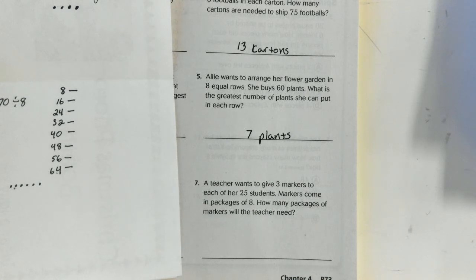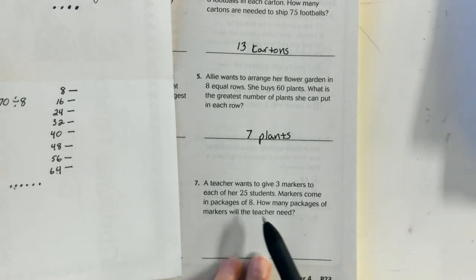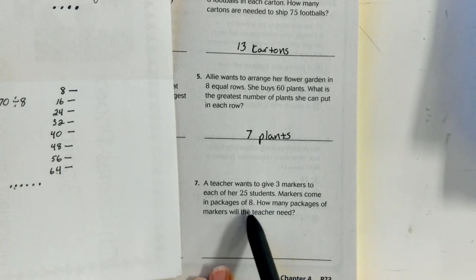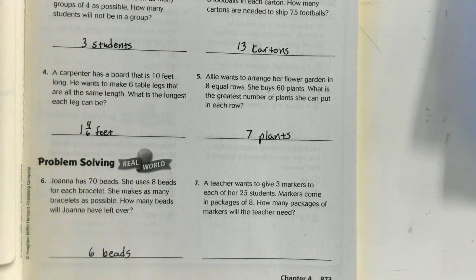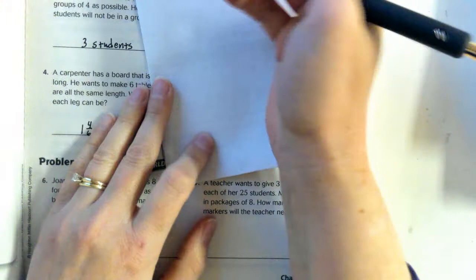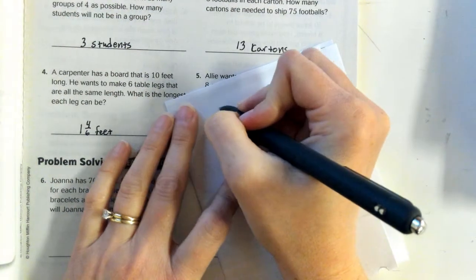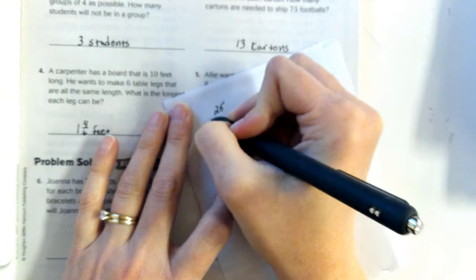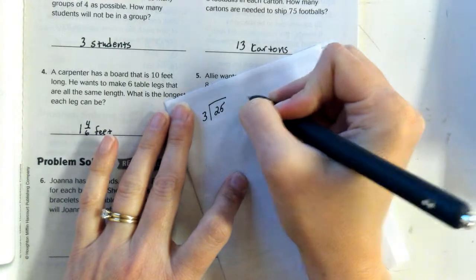A teacher wants to give 3 markers to each of her 25 students. Markers come in packages of 8. How many packages of markers will the teacher need? So, what is my division problem here? 25 divided by 3. So I have 25 students, and I want to give each student 3 markers.